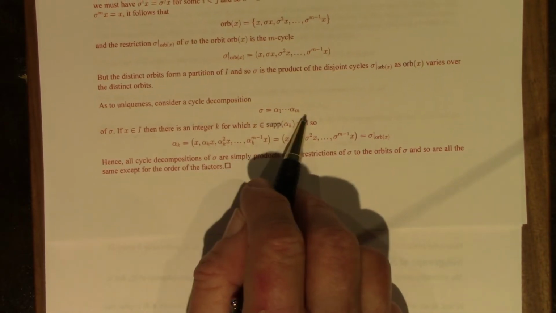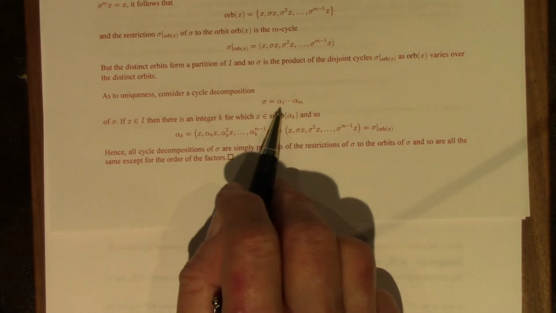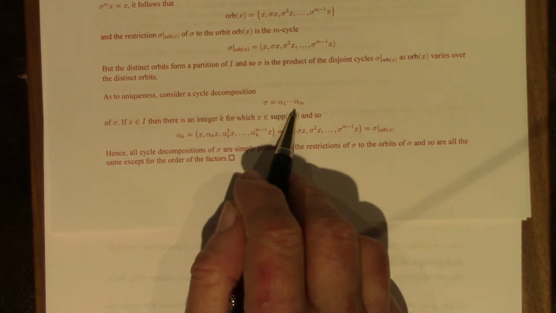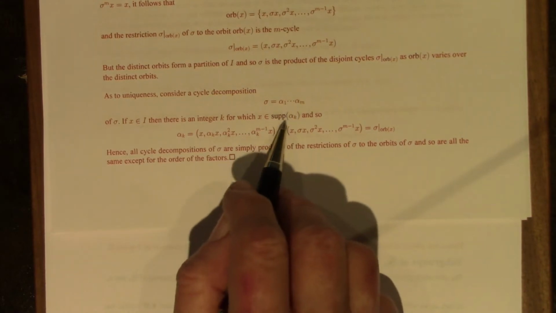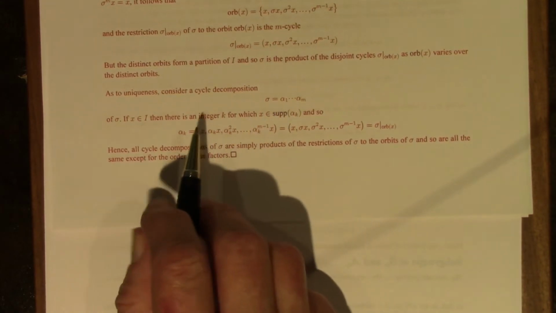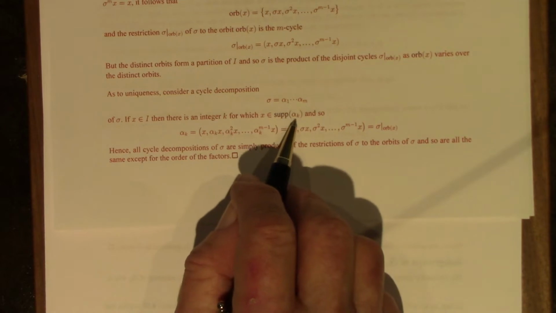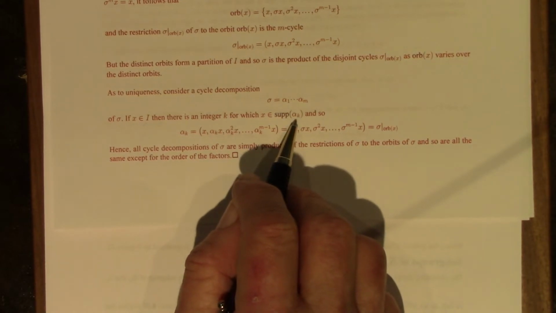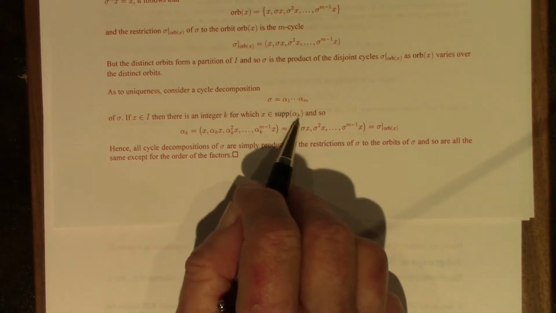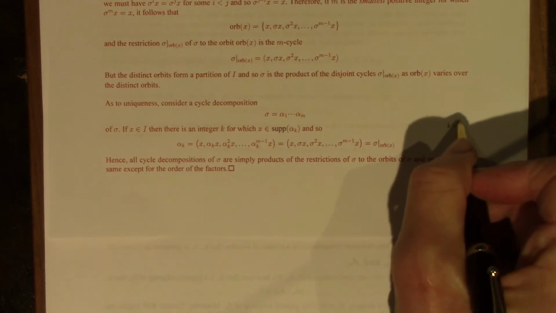These supports are disjoint, and their union is all of I. So one of the cycles here has x in its support. Actually it's in the underlying set. In case alpha k is a 1-cycle, then it's not moving x. And so this should really be the underlying set.